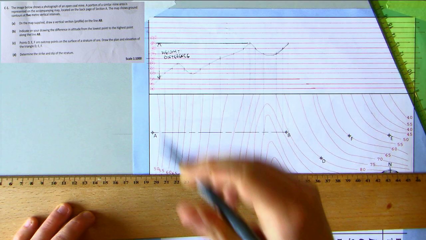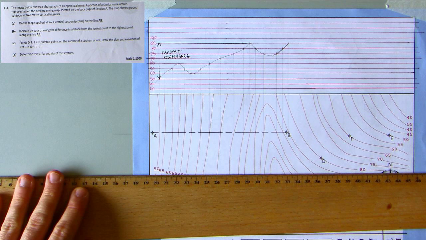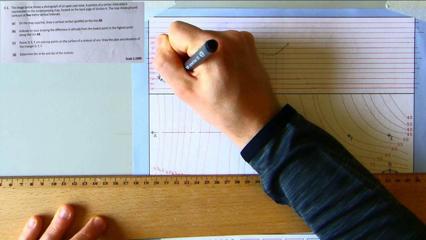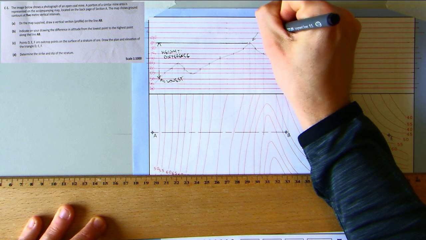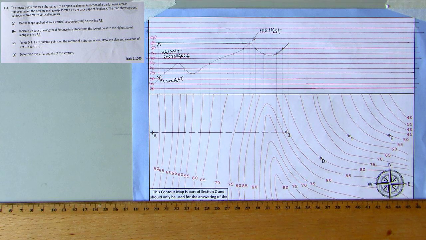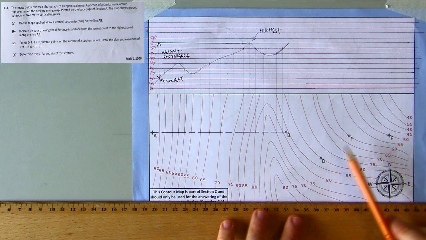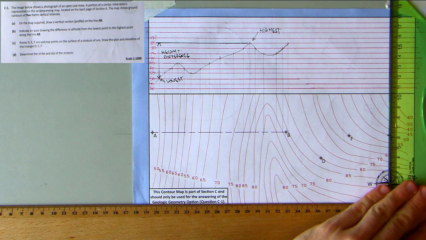So indicate on your drawing the difference in altitude from the lowest point to the highest point. Takes all of 10 seconds to label it, but again, you're explaining to the examiner you know exactly what you're being asked. So part C then is points D, E and F are outcrop points, and what we're going to just do is bring these up to their corresponding height location.